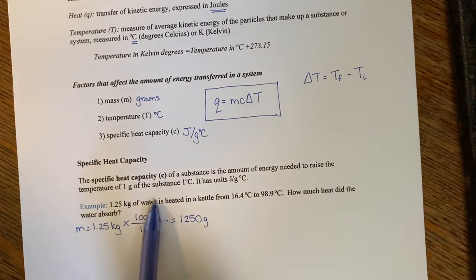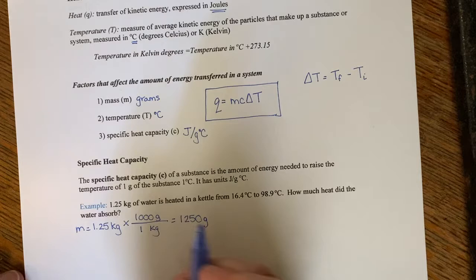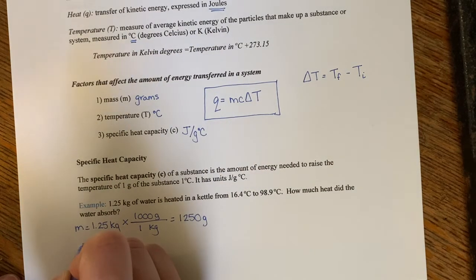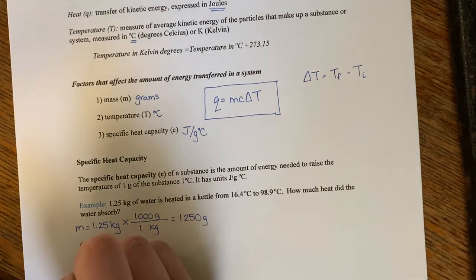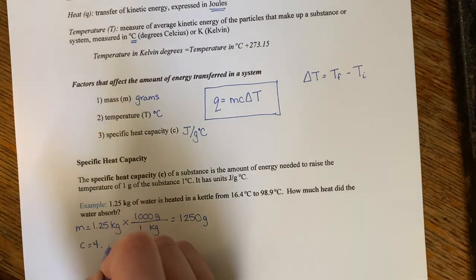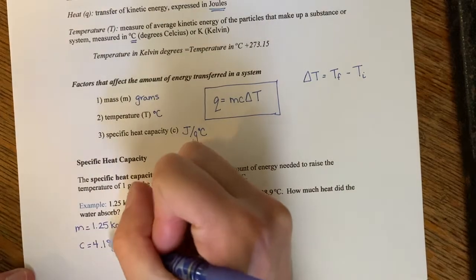For water, this is what we're studying. The specific heat capacity for water is 4.18 joules per gram degree Celsius. So that's a constant that you'll just sort of need to look up. Water is one that we use all the time, so you might end up even sort of memorizing it just because you'll write it out so many times. So specific heat capacity of water, 4.18 joules per gram degree Celsius.